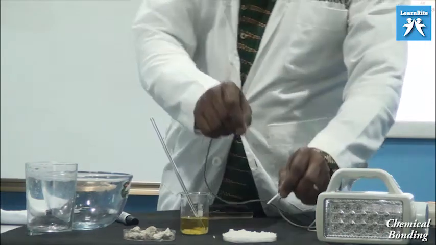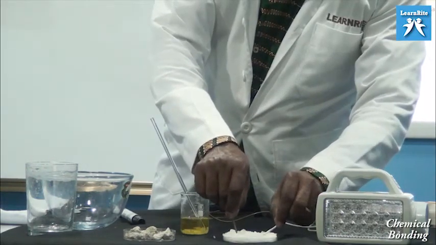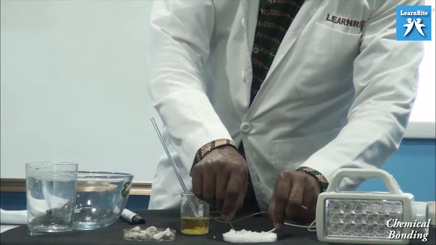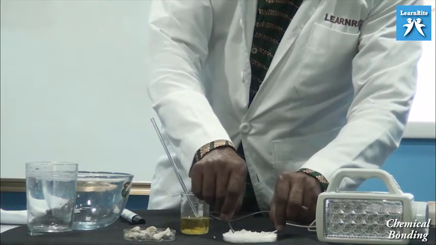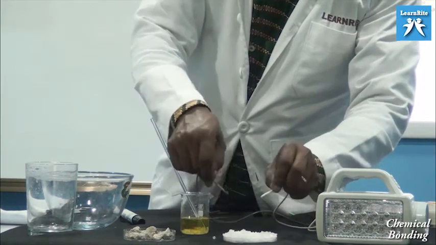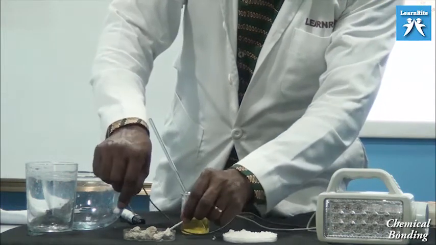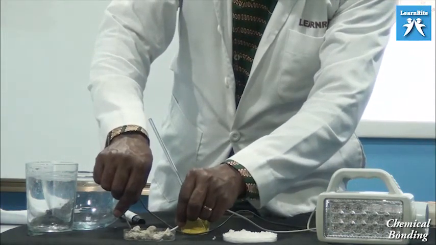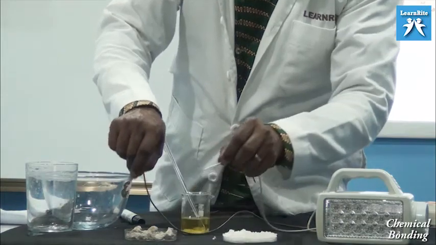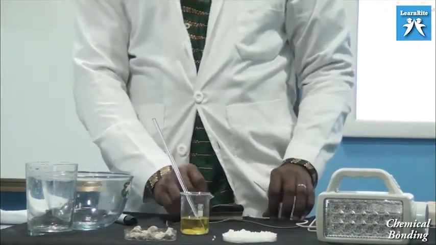Let me put it in this solid sodium chloride. Do I see any light coming? It is telling me that the solid sodium chloride is not conducting electricity. Let me put it in the saltpeter, potassium nitrate. Do I have any light coming? No. Let me do some experiments.